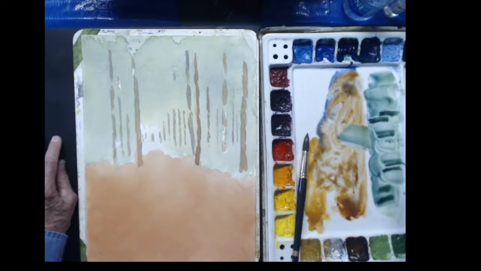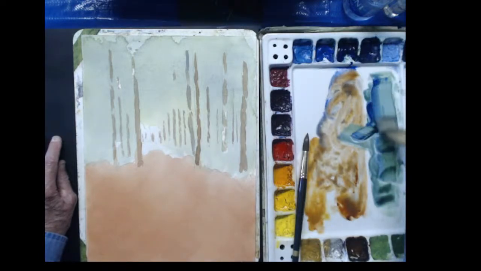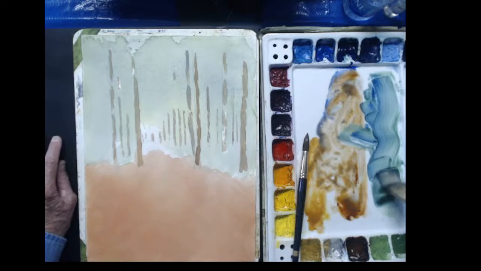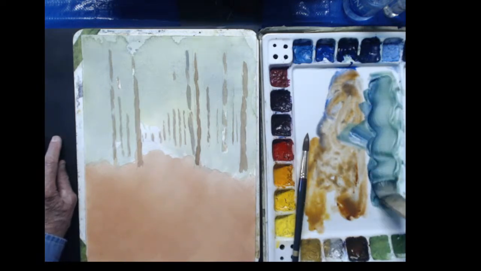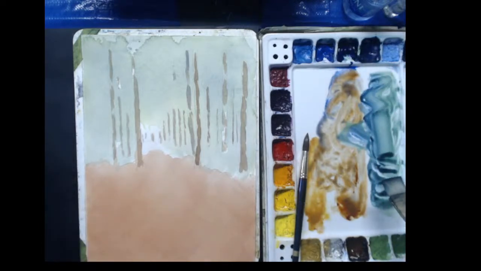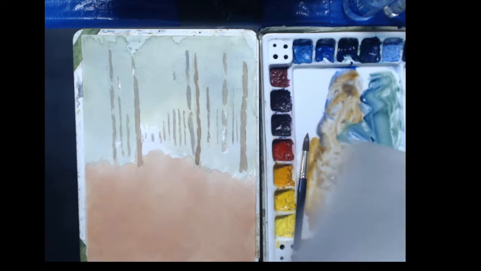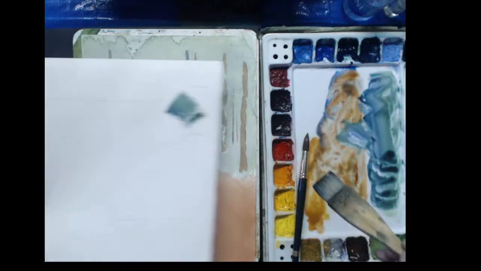I'm even going to pick up a little bit of royal blue over here. I really wanted to get this much darker. And just go through, I want to get one pass. I don't want to overwork the painting too much with too many brush strokes. So I'm trying to get the right color and the right value on the first try. Okay, and I'll take a little test sheet here. Yeah, that's about right.